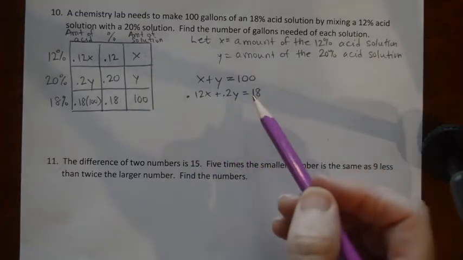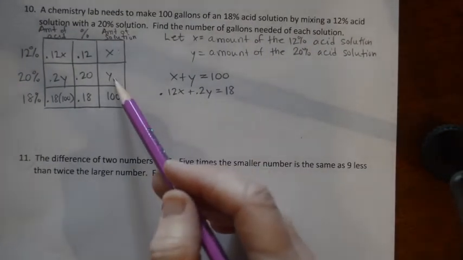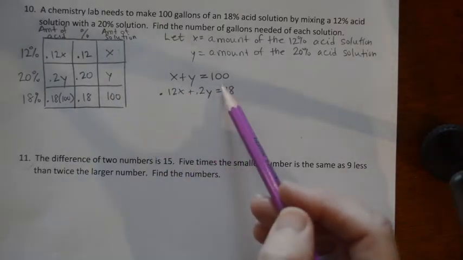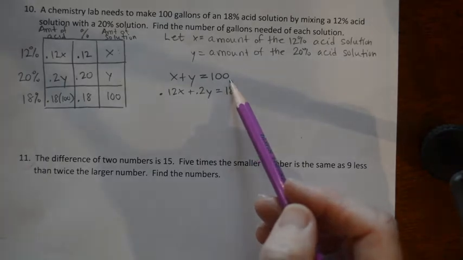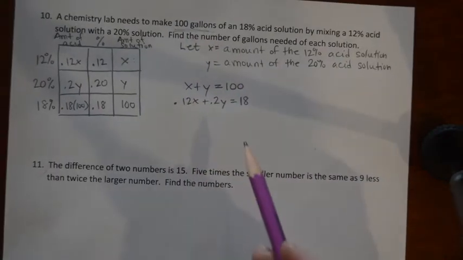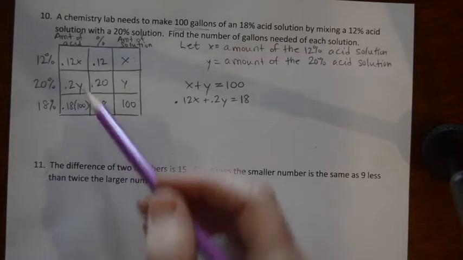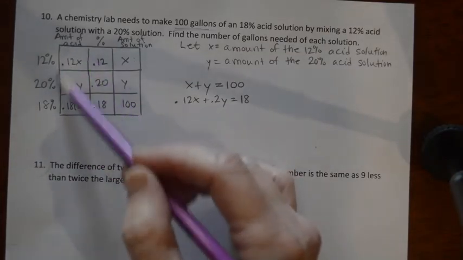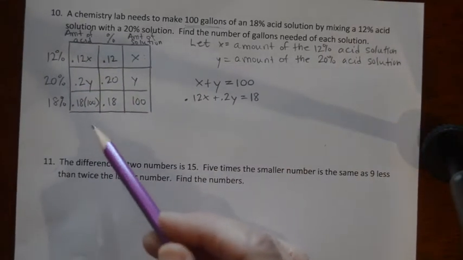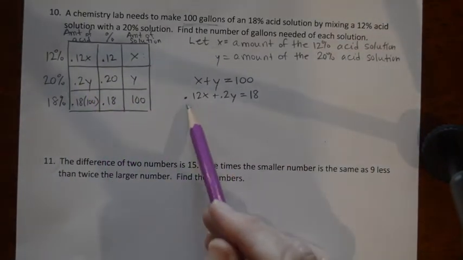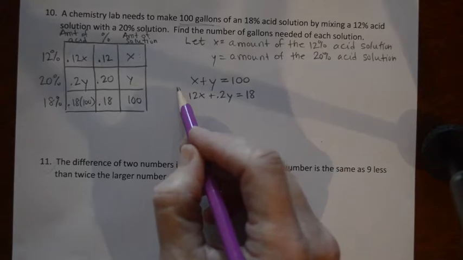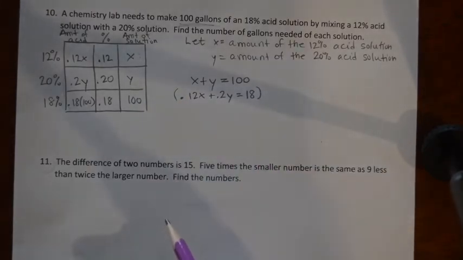All right, we set up our two equations. We knew that the total amount of 12% and 20% had to be 100 gallons as per the instructions in the problem. And then the second equation that we set up was the one that we normally did. Right? Usually we only had this left column giving us the equation. So we have 0.12x plus 0.2y equals 18. And I believe that in class we were just at the point where we were getting ready to multiply both sides by 100. So let's do that.